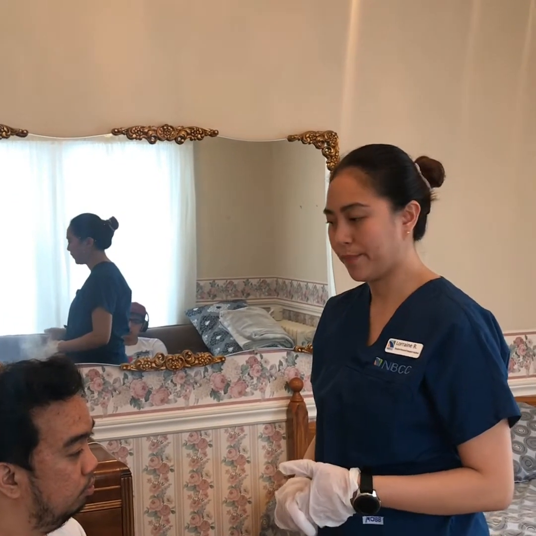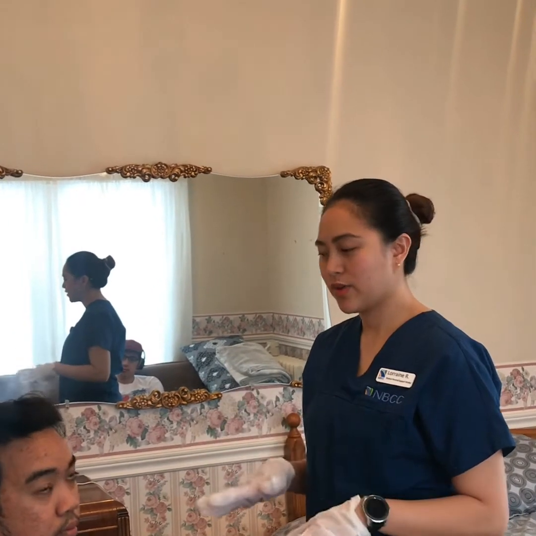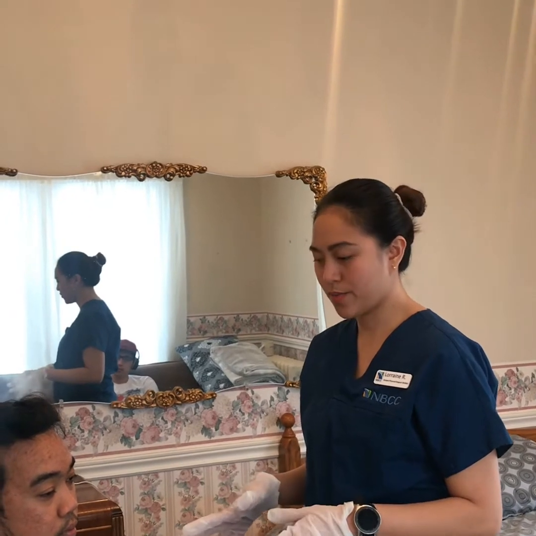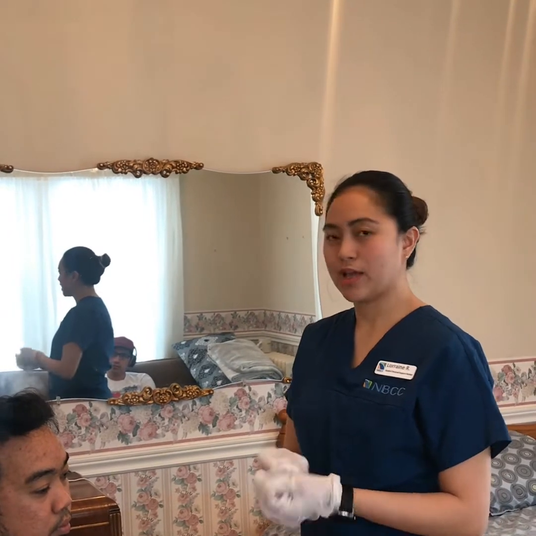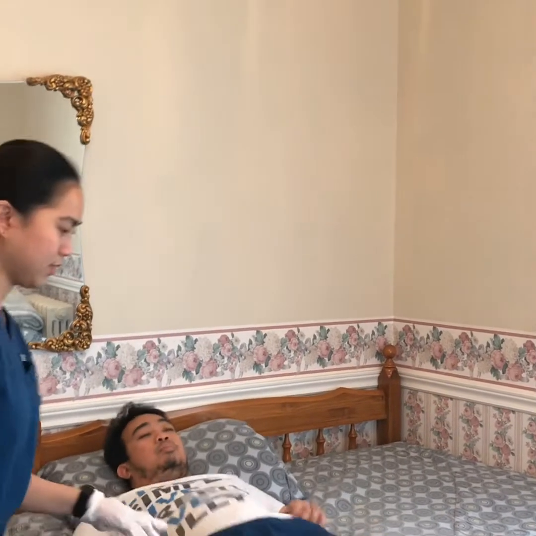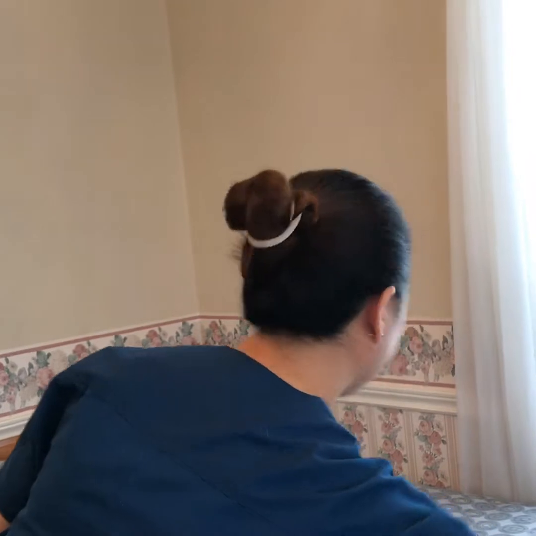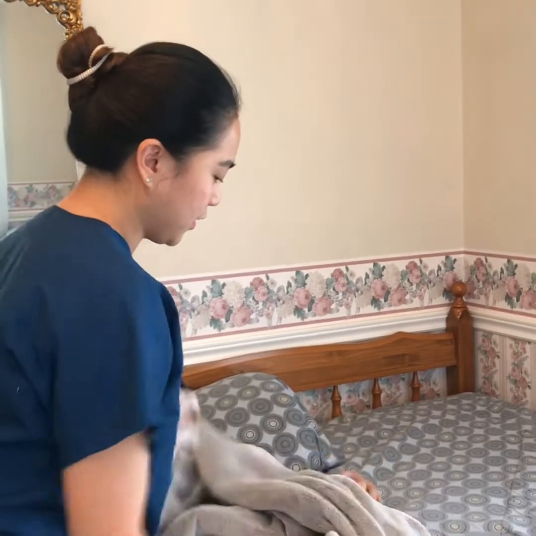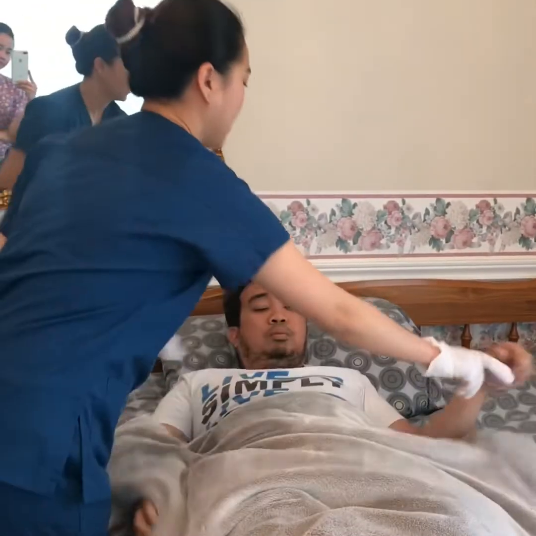than the non-dominant hand. Okay, after assessing the head, the face, chest, and his upper extremities, I can now ask the patient to lie down to check his abdomen. Sir, can you please lie down on the bed? You should give comfort to the patient if you are assessing his abdomen. You should not expose the patient.